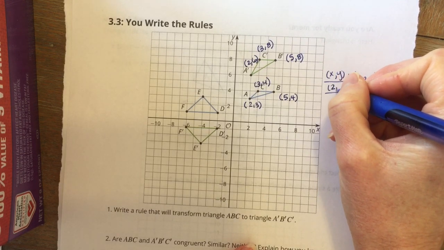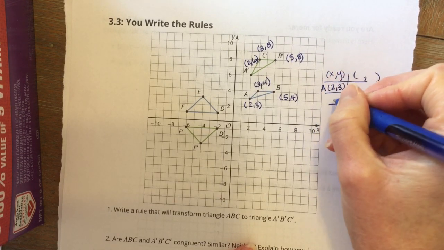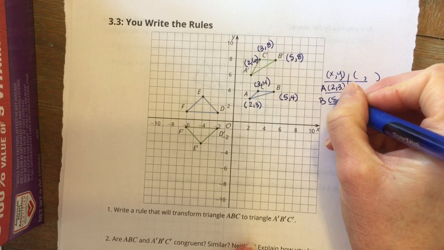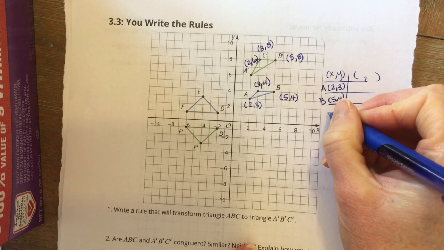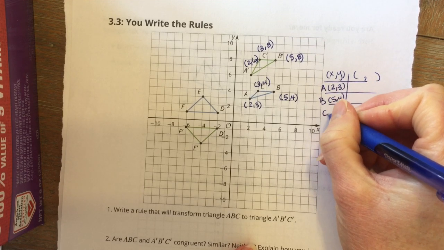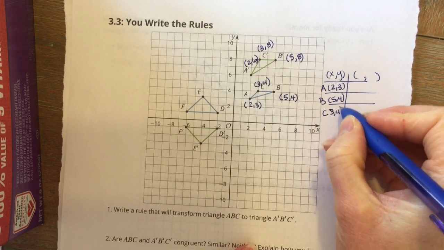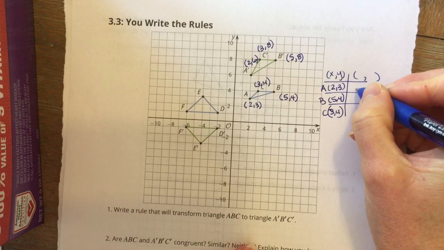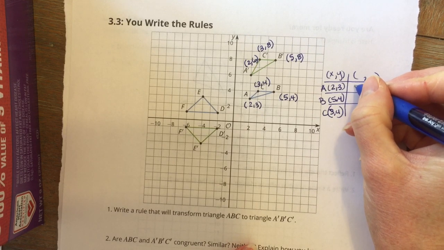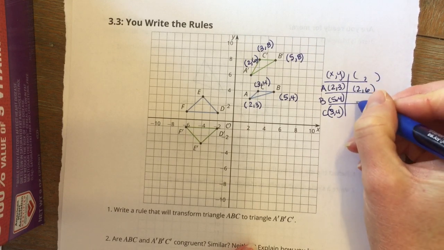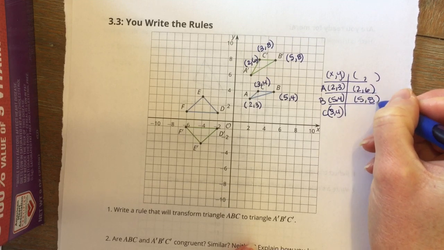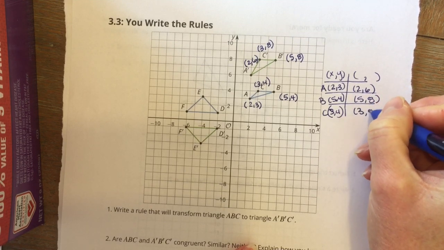You don't have to make a table, but since I already have created one here, why don't I set these up in a table? Then it'll look a little bit like a homework problem actually. And C was 3, 4. And then A prime became 2, 6. B prime became 5, 8. And then C prime became 3, 8.